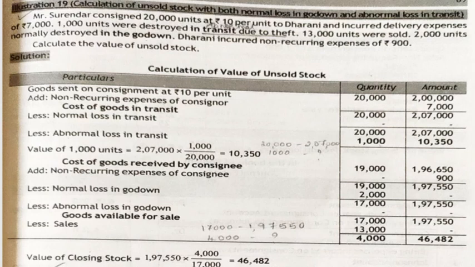In this video, we will be discussing the calculation of unsold stock with normal loss in godown and abnormal loss in transit. In the previous videos, we had no normal loss in the first video, then we added normal loss in transit. We discussed problems on normal loss in godown. So now, normal loss in godown and abnormal loss in transit.